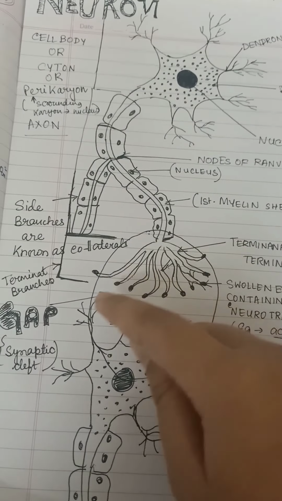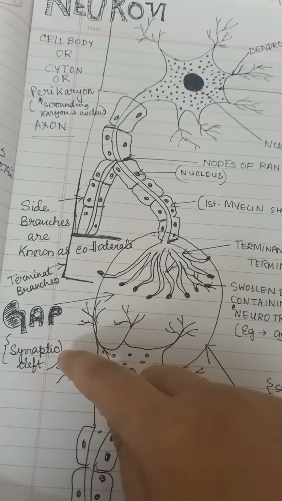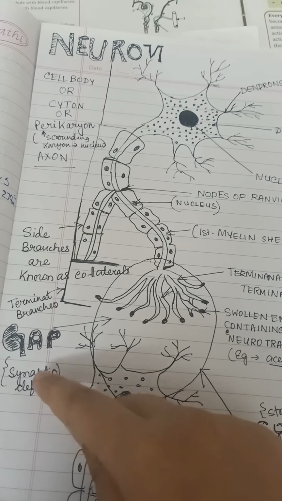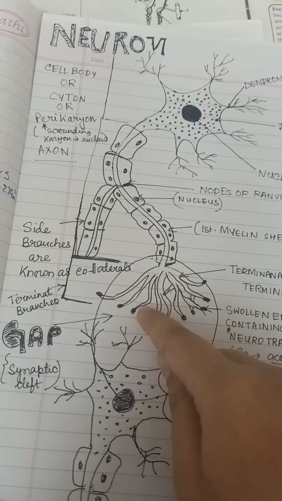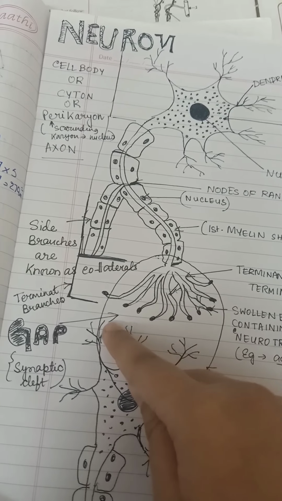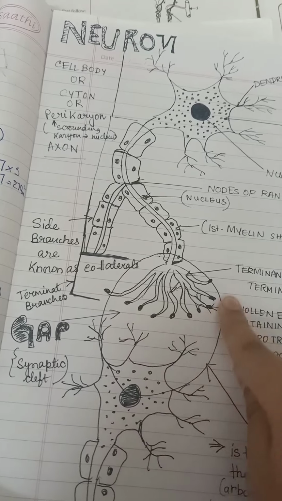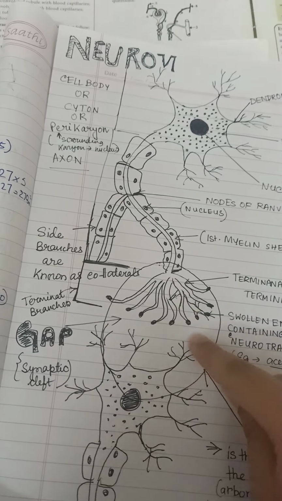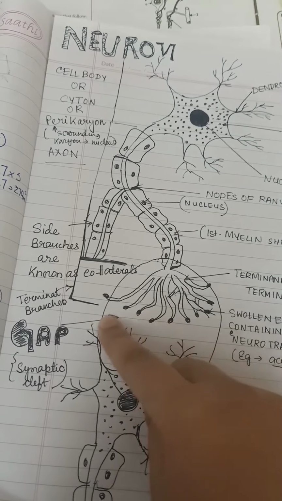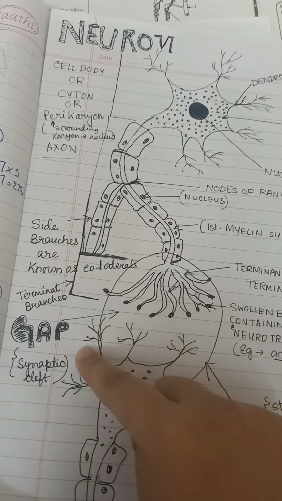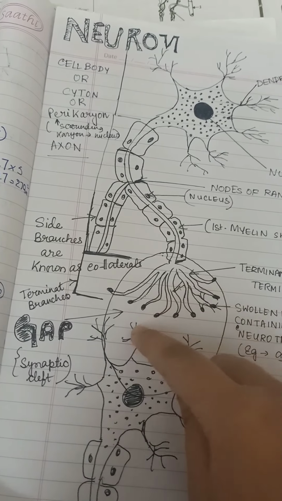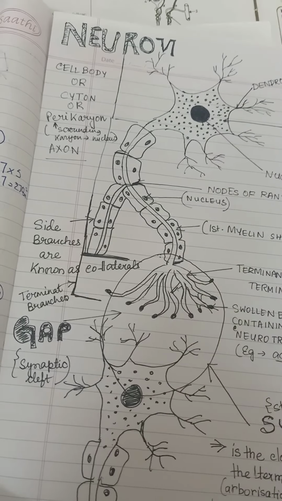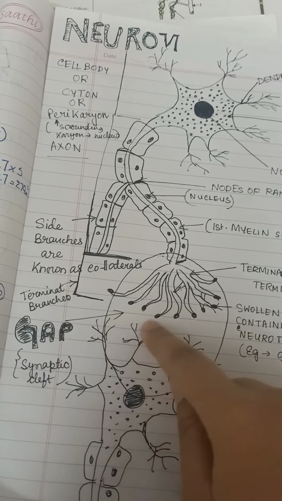Now, what is the difference between synaptic cleft and synapse? There is a word known as synaptic cleft, which everyone gets confused about. Synaptic cleft means the gap between the terminal branches of an axon and the corresponding dendrites of another neuron, which is located just adjacent, and it transfers the nerve impulse. The gap is known as the synaptic cleft.